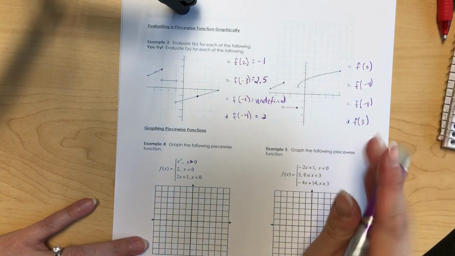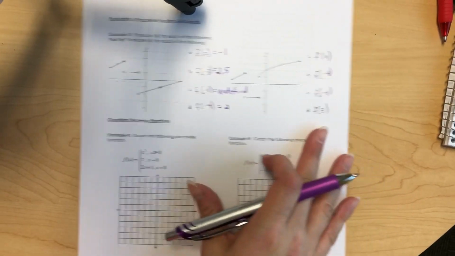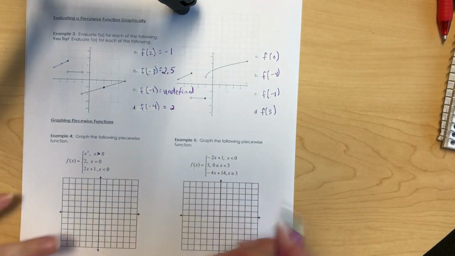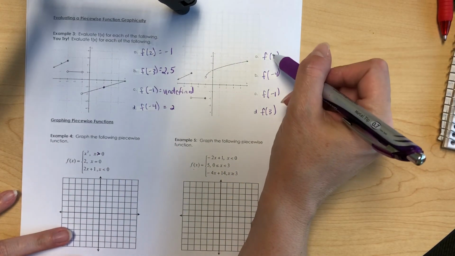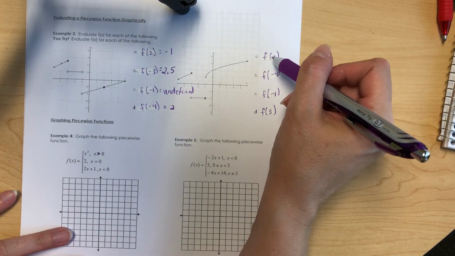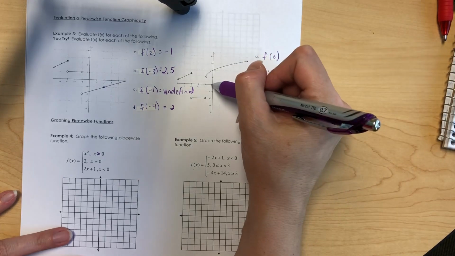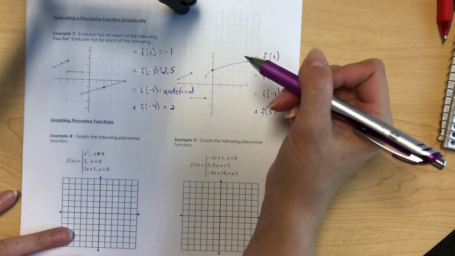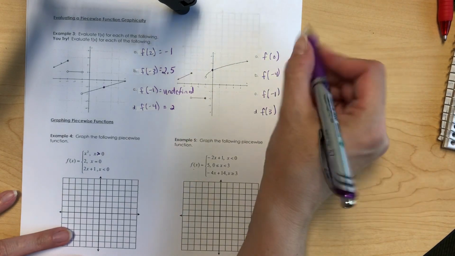And then the second example on the right should be one for you to try, but I don't know if you can see it. So in this one, in part A, I need to find f of 0. So if x equals 0, that puts me here. I'm going to find the function is right there, and the y value is 2.